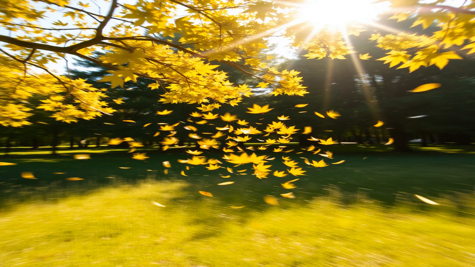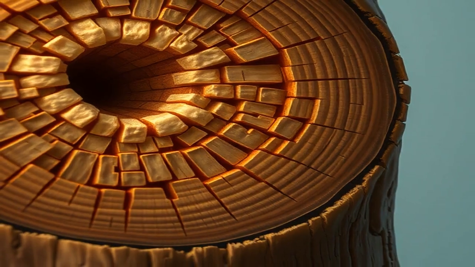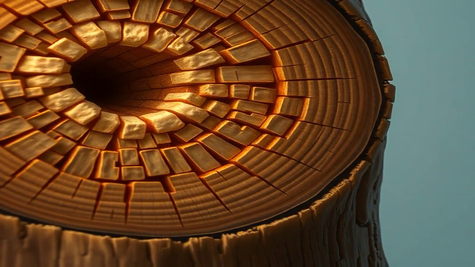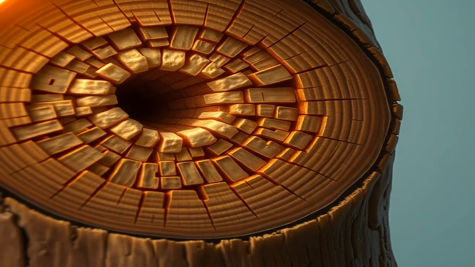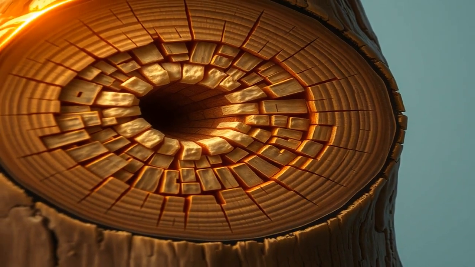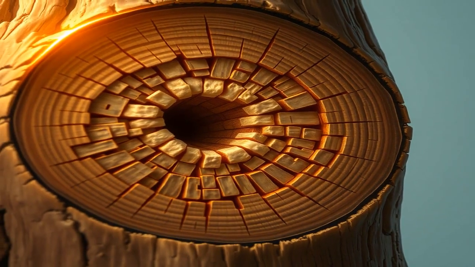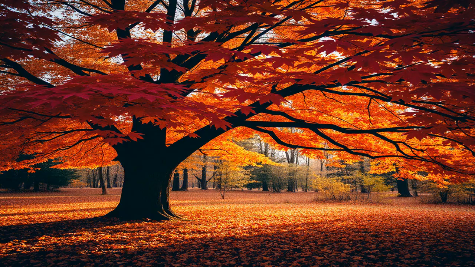Deep within the trunk, a thin layer of living tissue, called the cambium, acts as the engine of growth. This microscopic zone is responsible for producing every new xylem and phloem cell. As seasons shift, deciduous trees undergo a dramatic transformation. They prepare for the coming cold by withdrawing nutrients and shedding their leaves entirely.